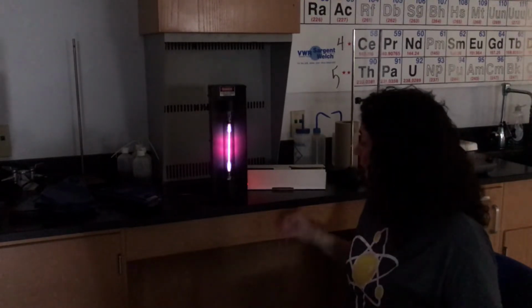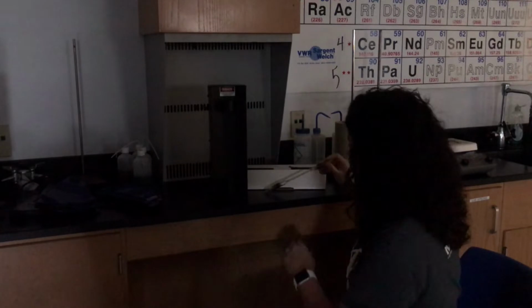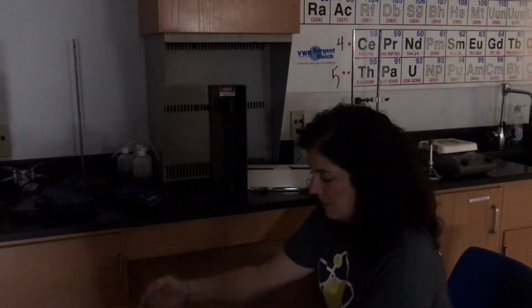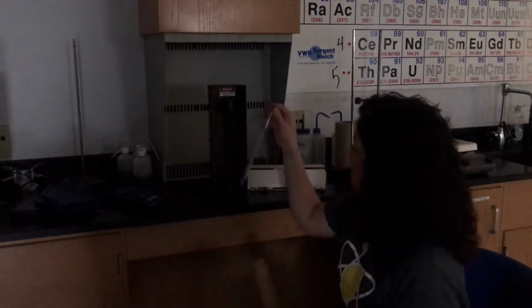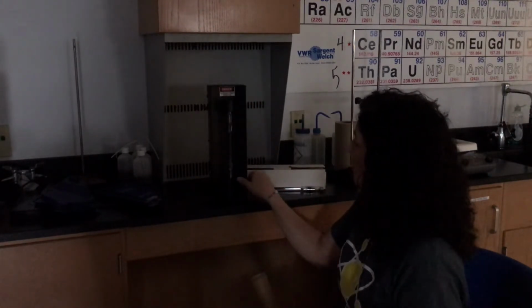It's a really pretty lamp. I'm going to show you a few others. This is mercury. And so, y'all, pretty kind of blue color.